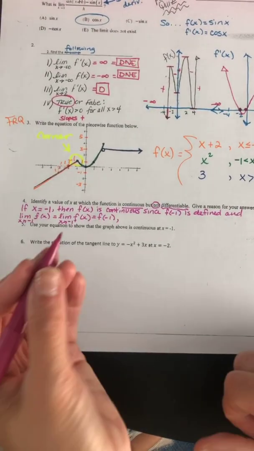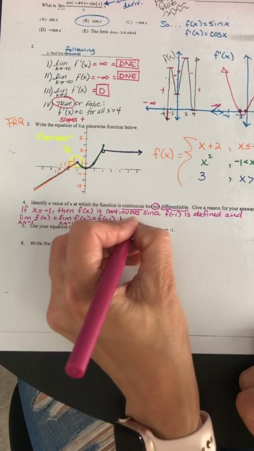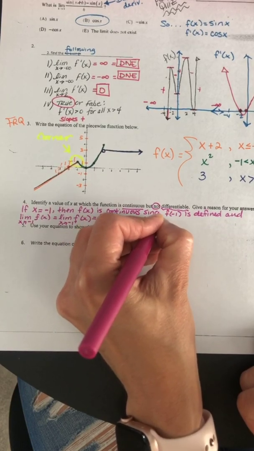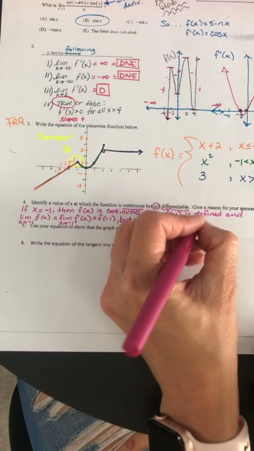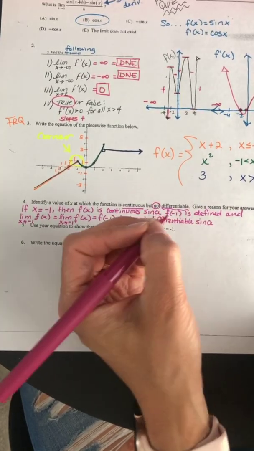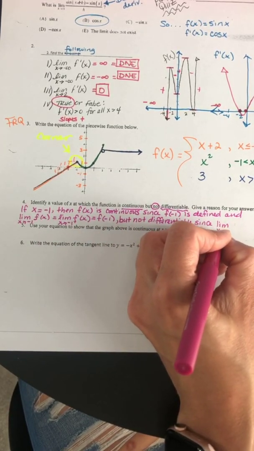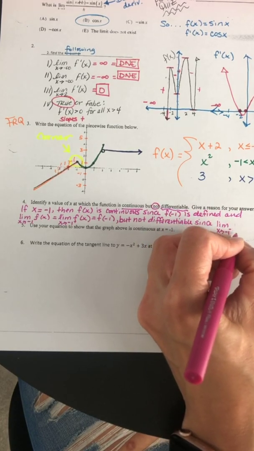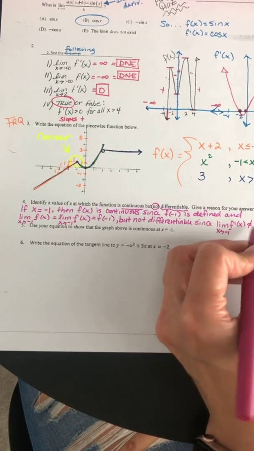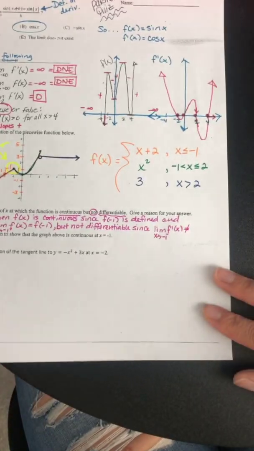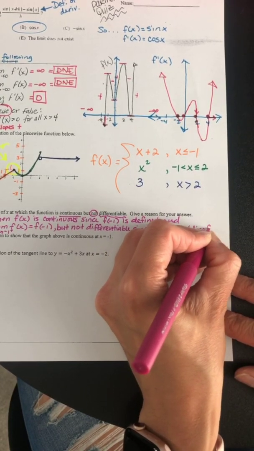Now let's talk about the non-differentiable part. So we got to say, but not differentiable since the limit as x approaches -1 from the left of f prime of x does not equal the limit as x approaches -1 from the right of f prime of x.